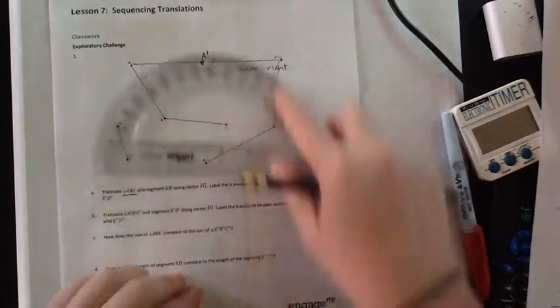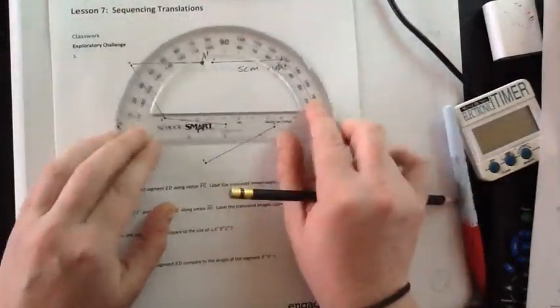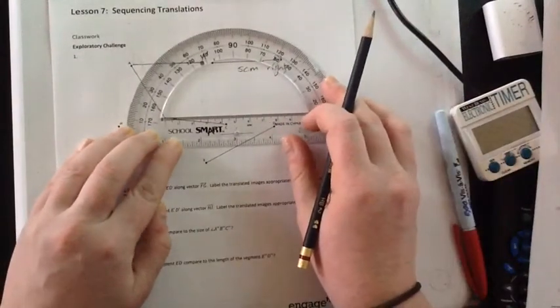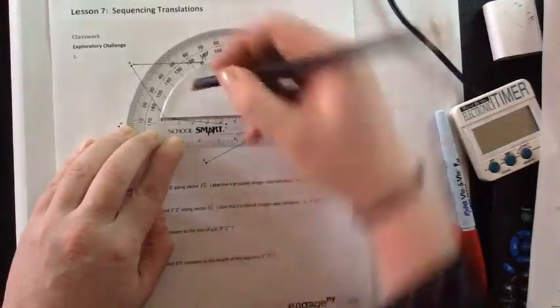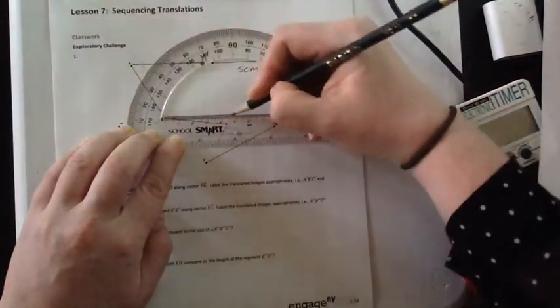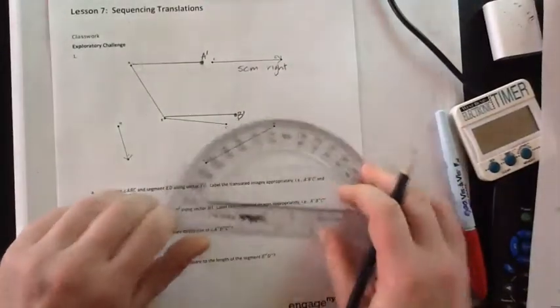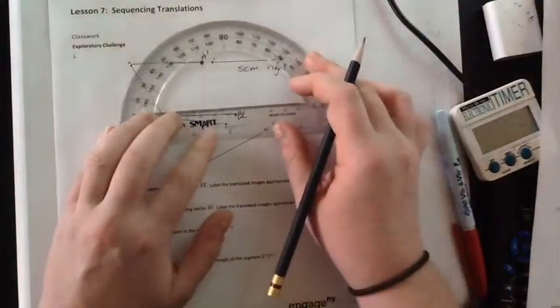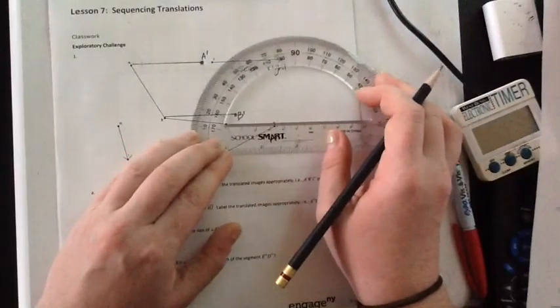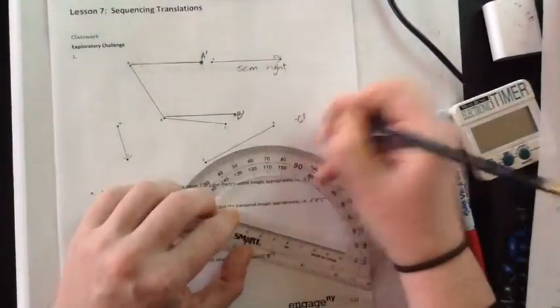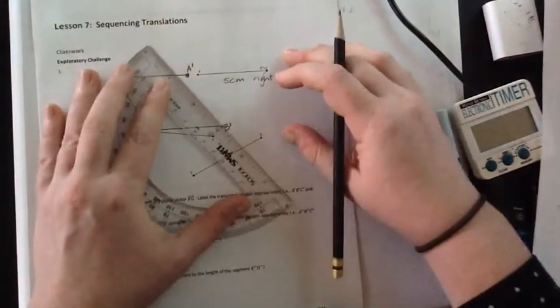Do the same thing for B. So B is going to be the same distance. It's going to be 5 centimeters. And make sure that the line that you're drawing is still parallel to this line. And then you're going to label that one B prime. And then the next one for C, you're going to do 5 centimeters again. And this is C prime. And this is an angle, so you got to connect all of your dots.